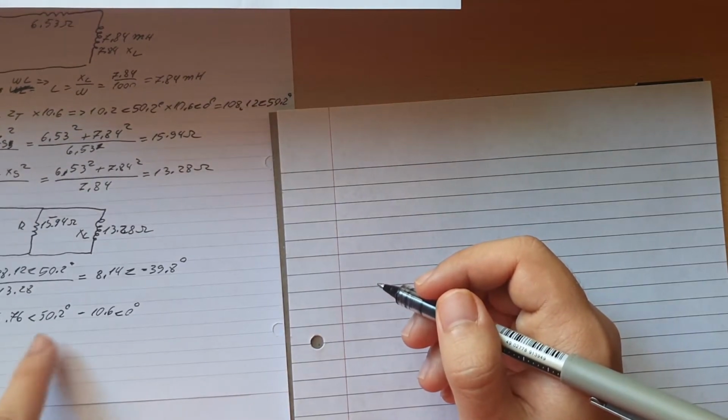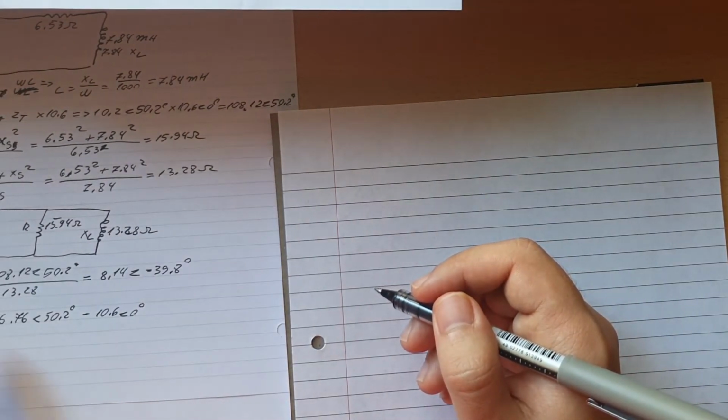Alright, so now we need to convert the I. Oh sorry, I put it the wrong way around actually. It's supposed to be 10.6 at an angle of 0 degrees minus 6.76 at an angle of 50.2 degrees. There you go, that's the right order.